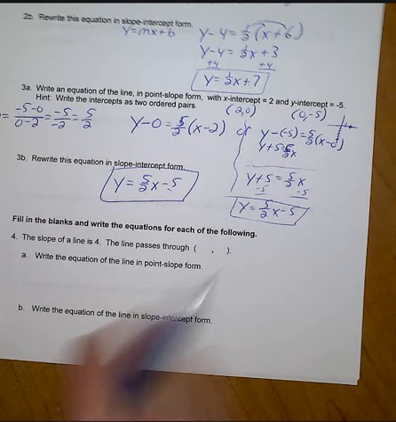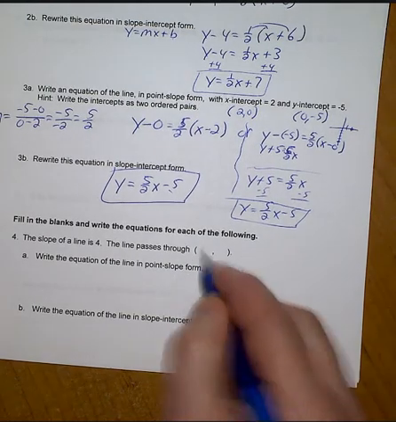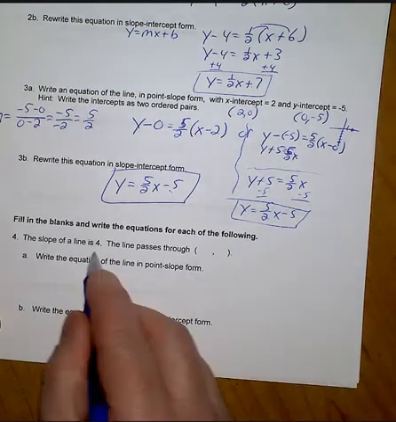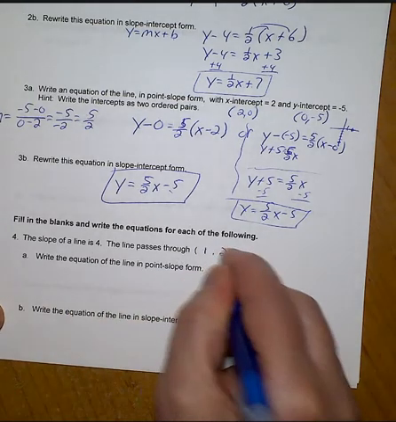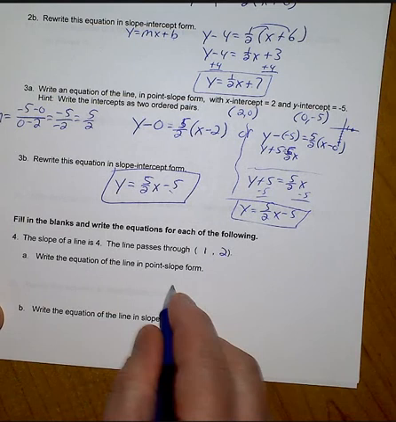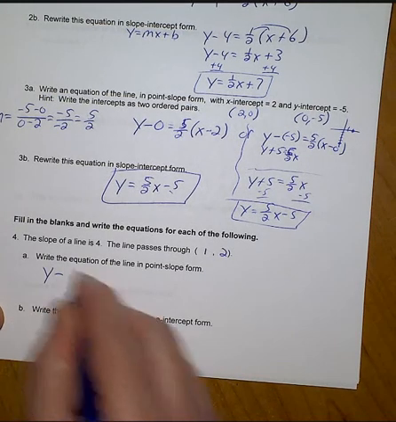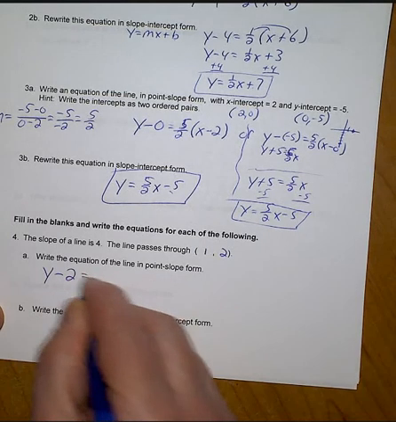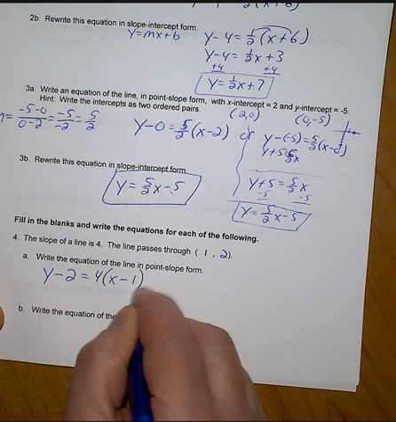4. Fill in the blanks and write the equation for each of the following. So this one, you make up a point. So the slope of the line is 4. The line passes through, I'm going to say 1, 2. Write the equation of the line in point slope form. So y minus y1, which is going to be 2, equals the slope 4 times x minus 1.